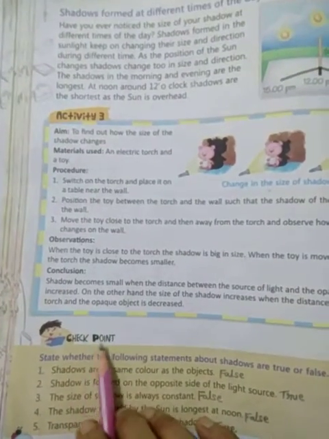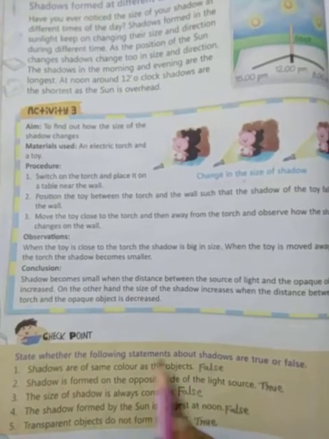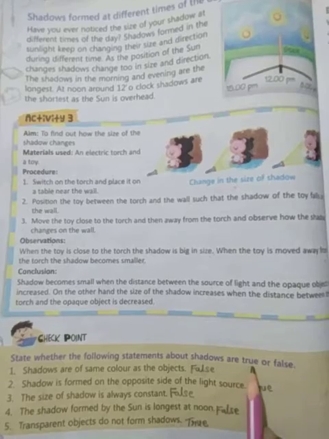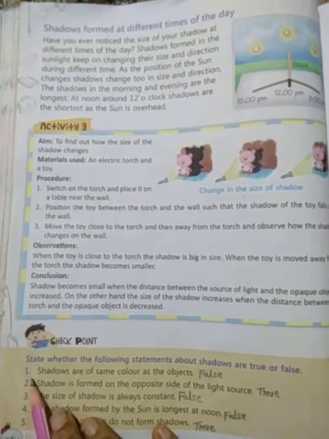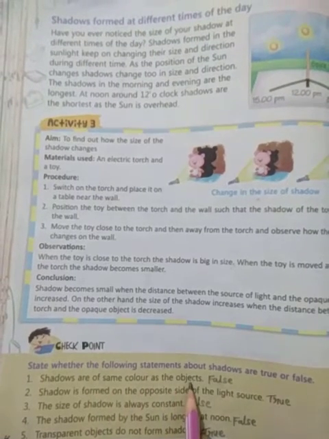Student, now we have to understand the checkpoint of this chapter. State whether the following statements about shadows are true or false. Number 1. Shadows are of the same color as the object. It is false.